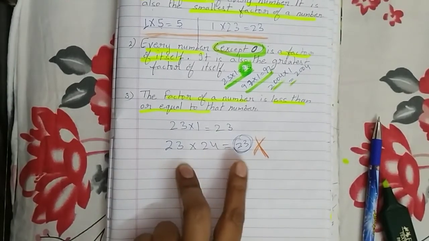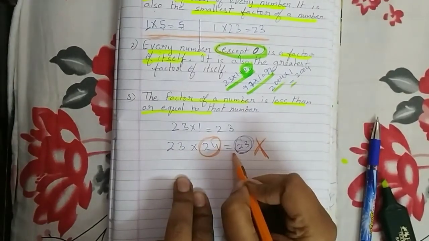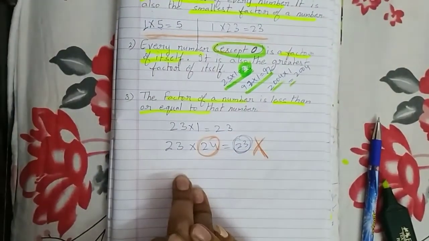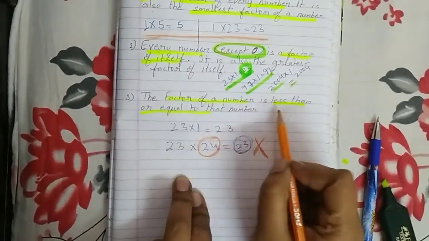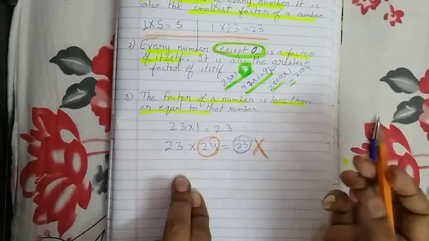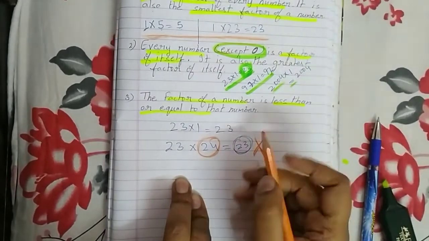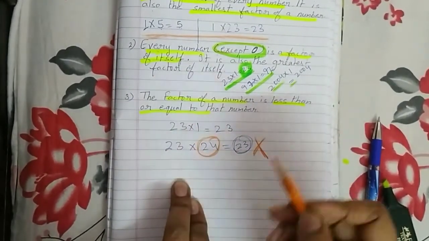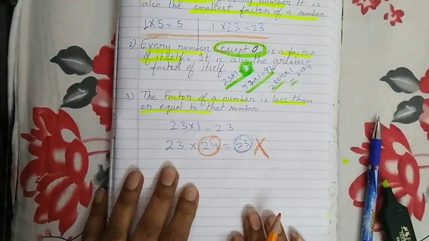So 24 cannot be a factor of 23. So always remember, a factor of a number will be less than 23 or equal to 23, but it will not be greater than 23.